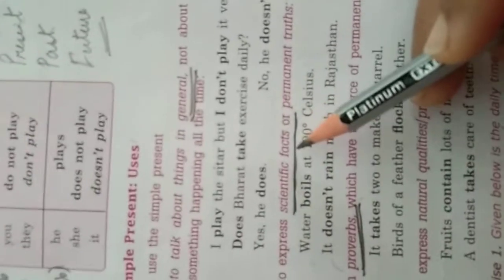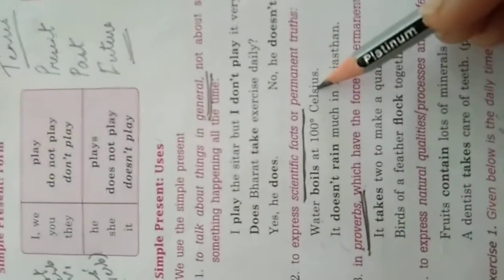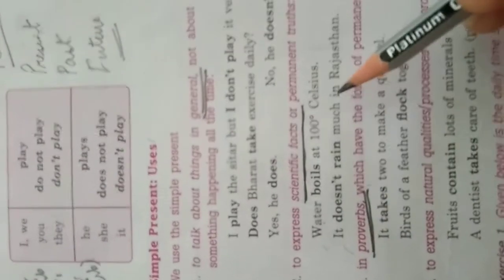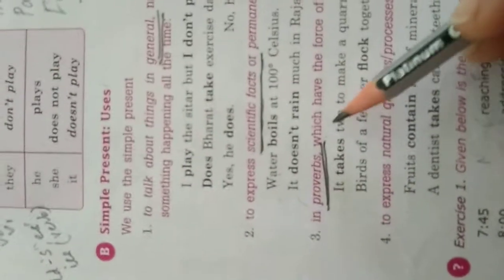Even scientific facts come under simple present tense. What is a scientific fact? Water boils at 100 degrees Celsius. This is a scientific fact. Nobody can deny it. It doesn't rain much in Rajasthan. Nobody can deny this fact. It happens.